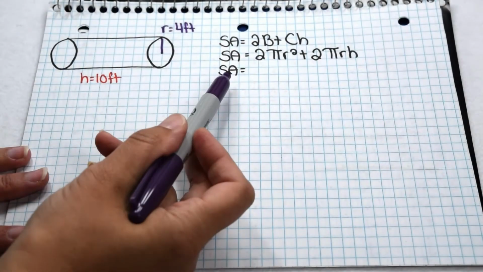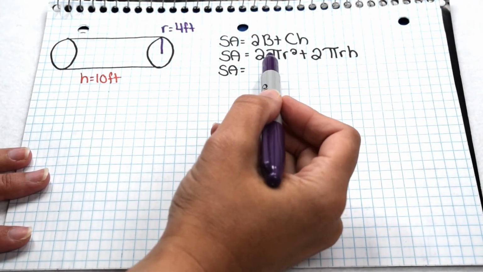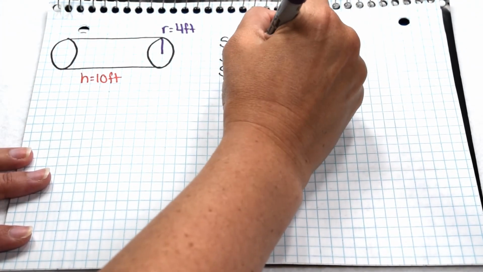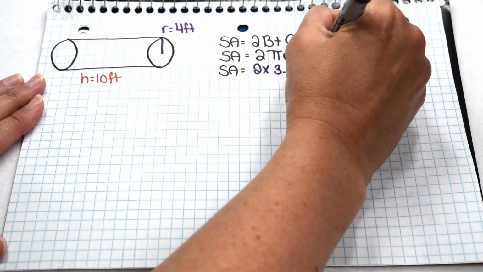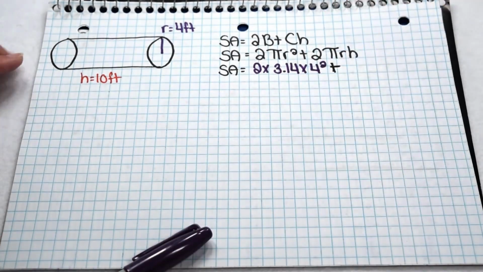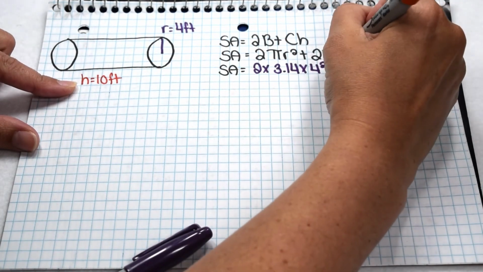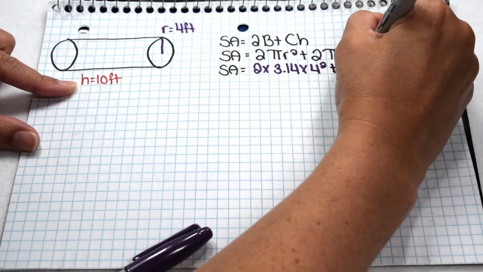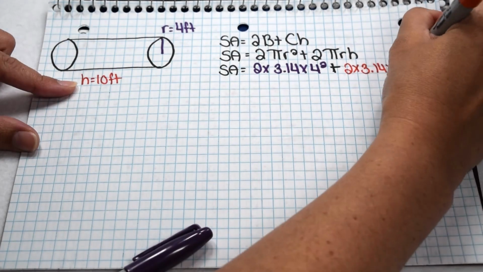Let's use our equation to find the surface area of this cylinder. First, we need to find the area of the bases. 2 of them times pi times radius squared. So that means we'll have 2 times 3.14 times the radius of 4 squared. To that, we need to add the area of our lateral face. Well, our lateral face is a rectangle whose dimensions are actually the circumference times the height. So circumference is going to be 2 times 3.14 times my radius of 4, and then multiplied by my height of 10.